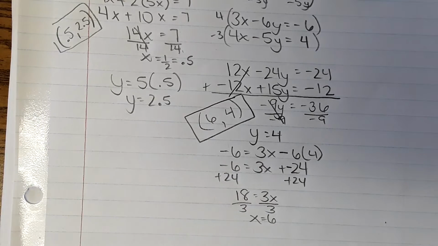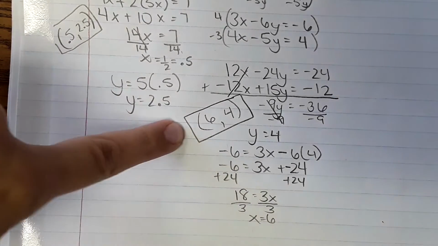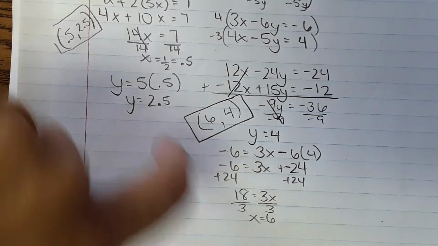So then that solves down to get x equals 6. And so the coordinate is (6, 4). Is that number 2? That's number 2. Yes.